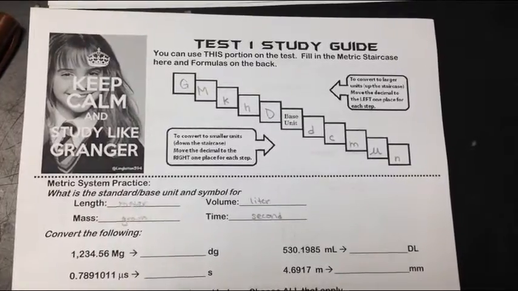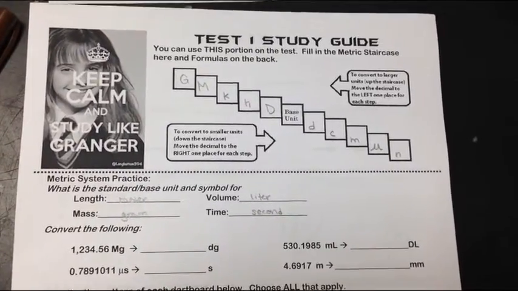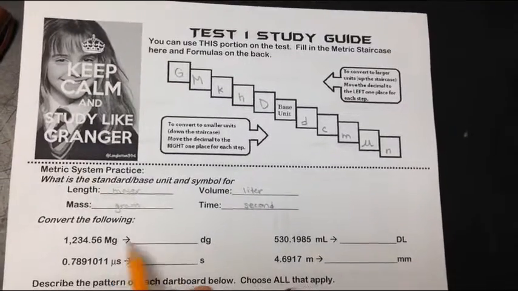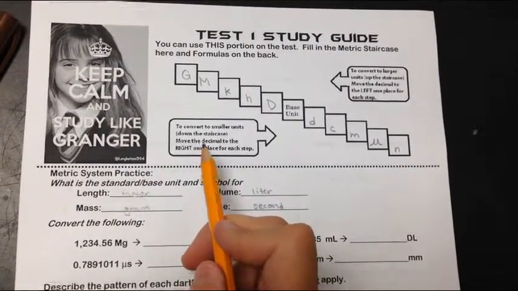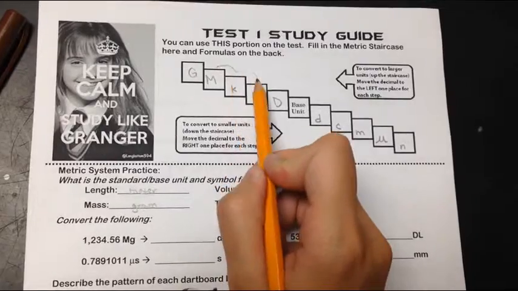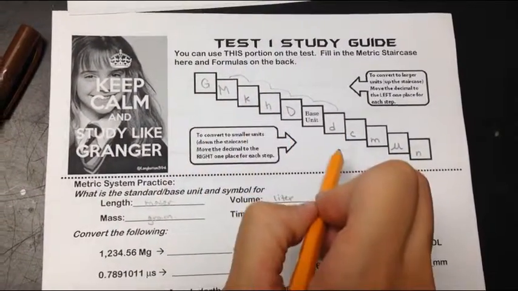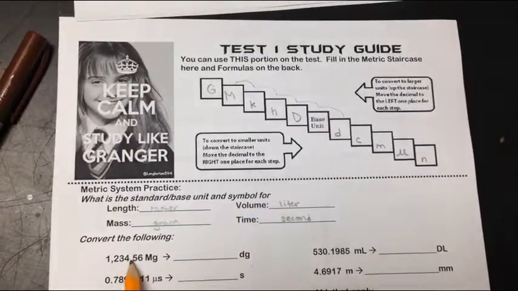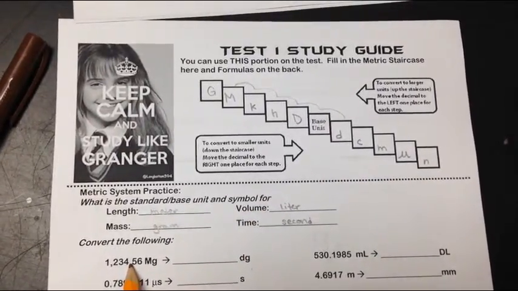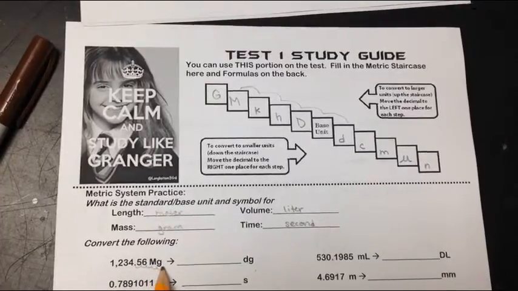Alright, we'll start by giving you a little bit of help with the metric staircase. So the very first question, we're going from megagrams to decigrams. So I look up here on my metric staircase. 1, 2, 3, 4, 5 steps. And I took those steps down to the right. So I'm going to move my decimal place 5 spaces to the right. 1, 2, 3, 4, 5.